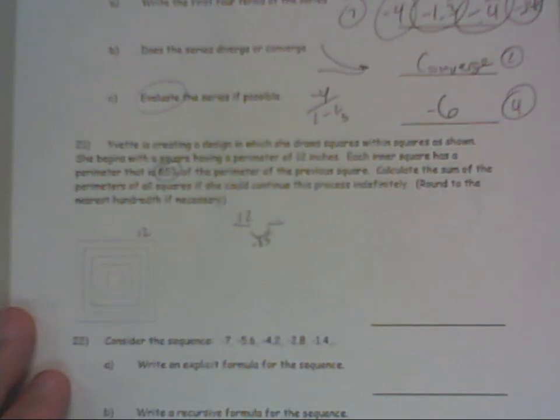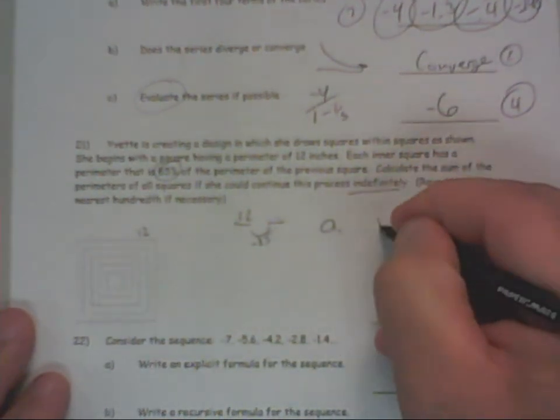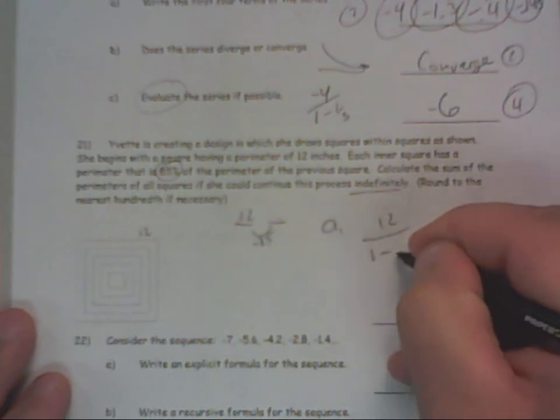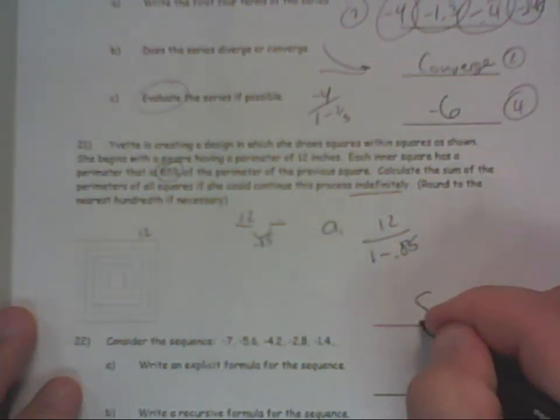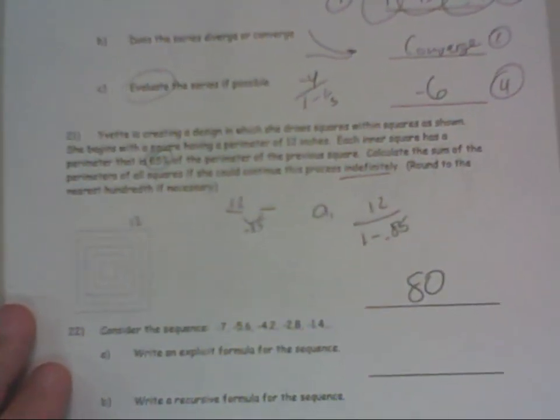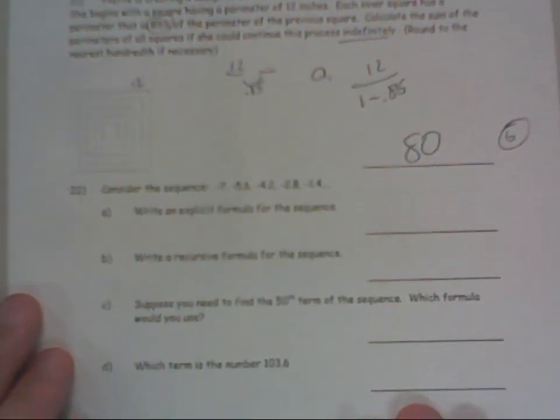And so we want to know what the sum is if it went on indefinitely. So again, we're going to take the first term, a sub 1, which is 12, over 1 minus the ratio, which is 0.85. And that is 80. That was worth 5 points altogether. Last question then, number 22.